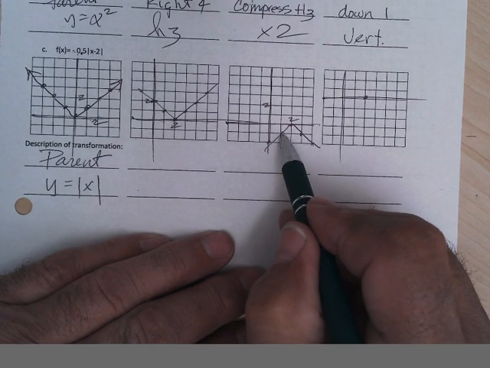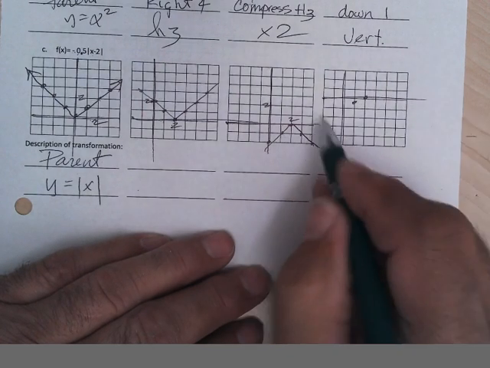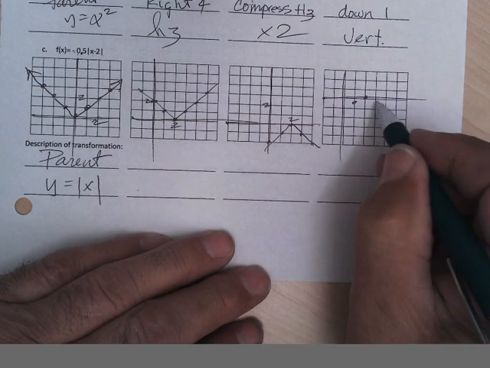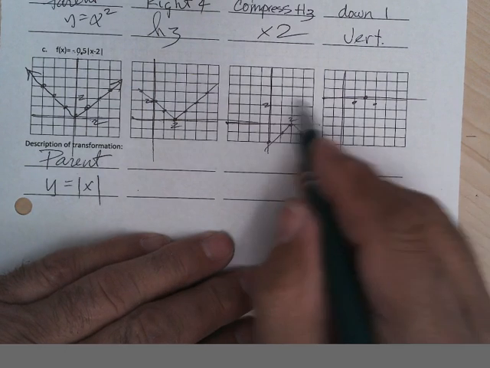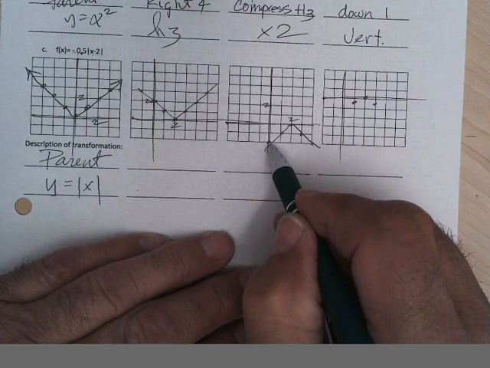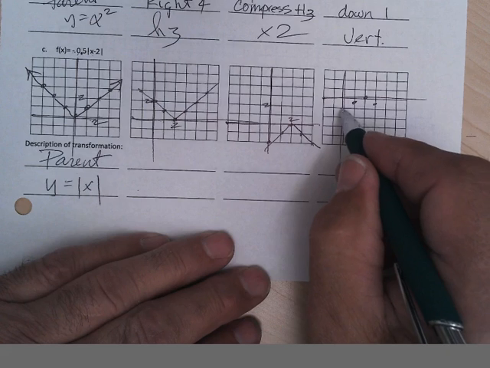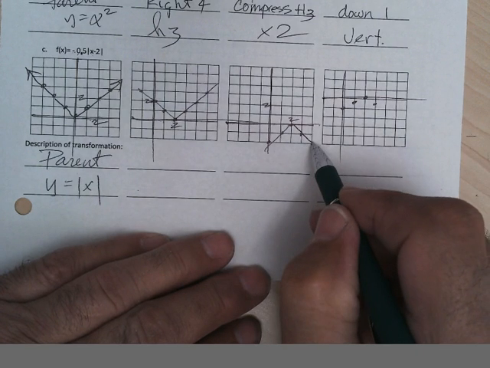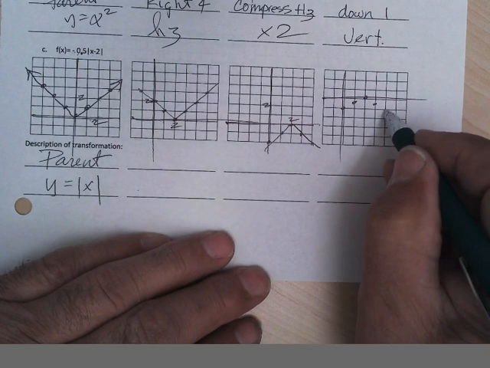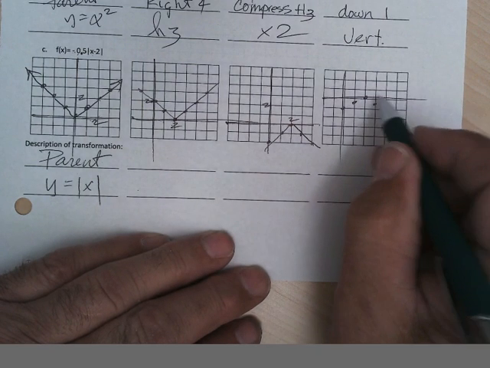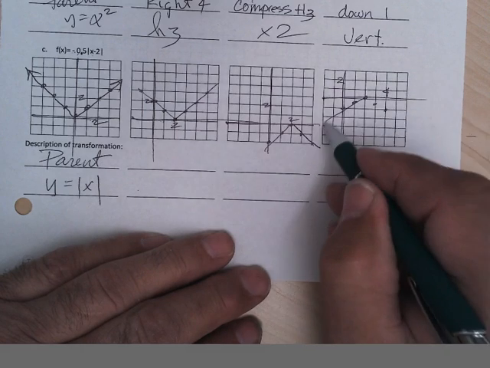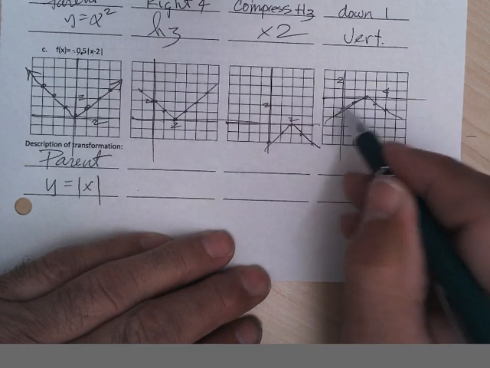This is 1 minus 1. Half of minus 1 is a half. This is 3 minus 1. Half of minus 1 is a minus a half. This is 0 minus 2. Half of minus 2 is minus 1. This is 4 minus 2. Half of minus 2 is minus 1. This is 4. This is 2. And there's my v.